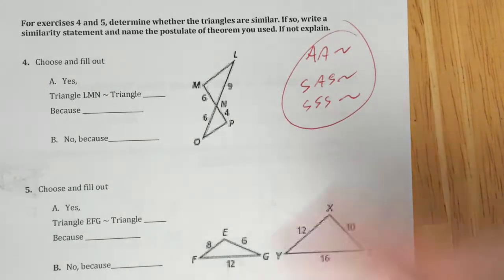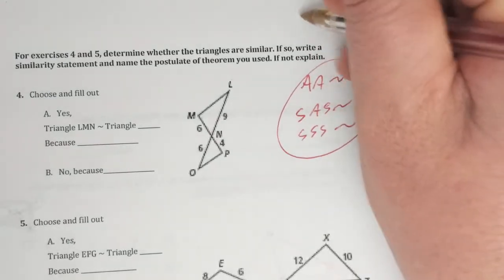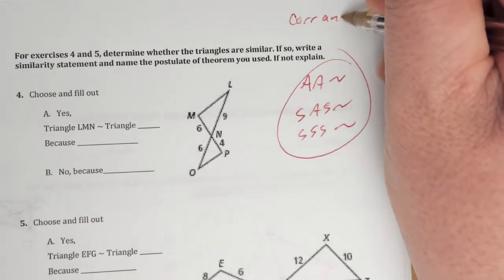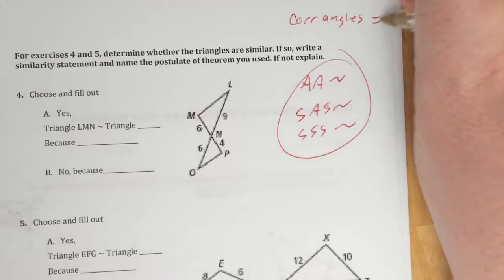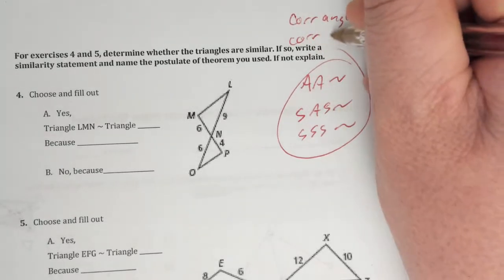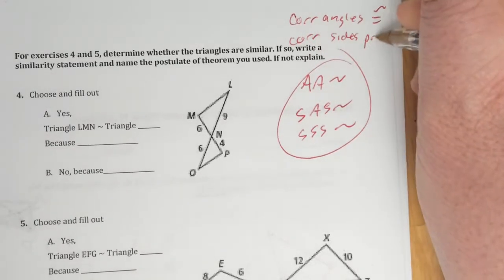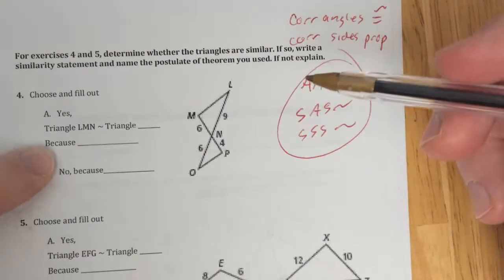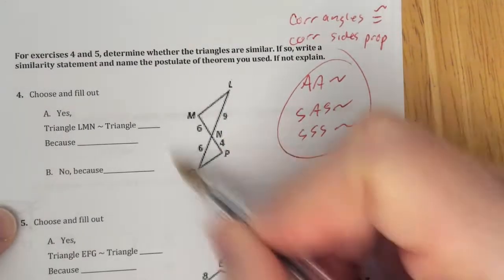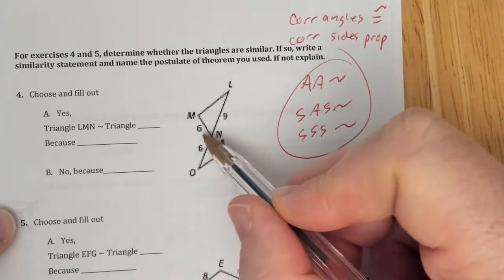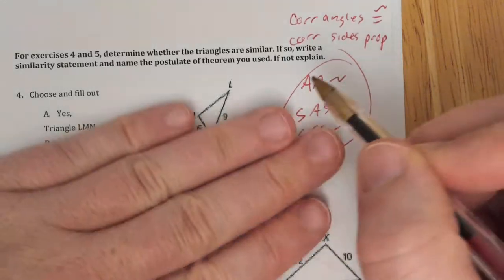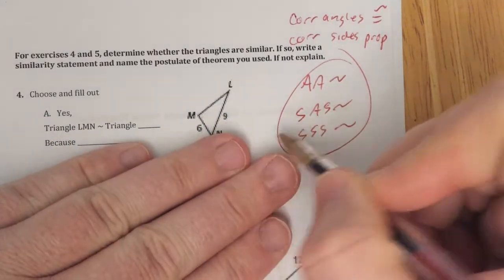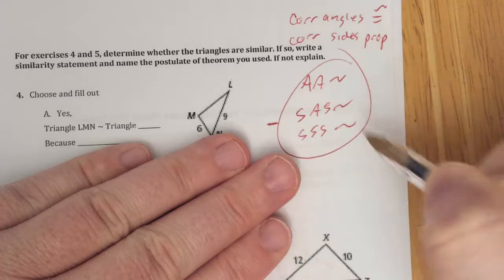Those are the only ways to prove that triangles are similar. That's it. And remember that corresponding angles are congruent and corresponding sides are proportional. Those are the rules, right? Okay, so let's compare stuff. How many sides do you see here? We only see two sides on one triangle, just looking at one triangle. So we're going to try this one right here.